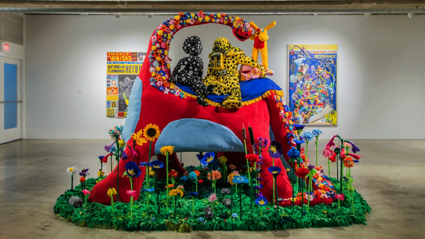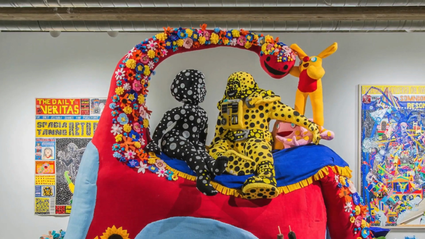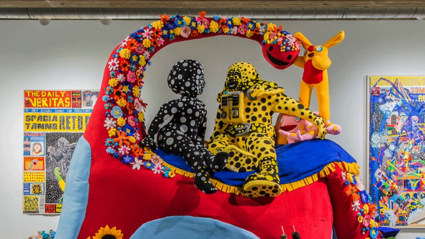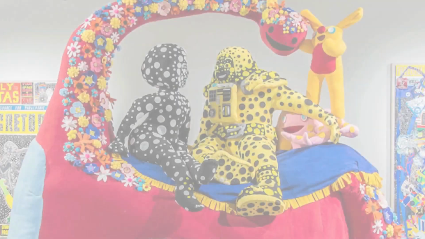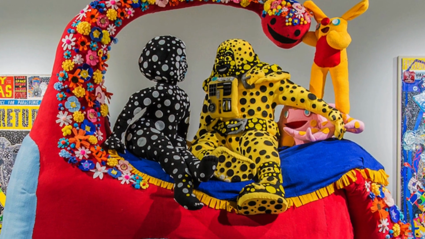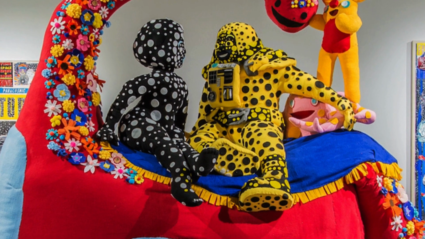I'm not really sure. I'm wondering if the figure in black with the white polka dots is the queen or the royal person that you mentioned. I'm not really sure of the whole title there. And then maybe one of the yellow figures is the humanoid.